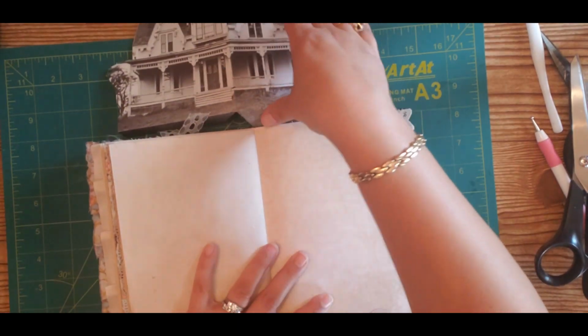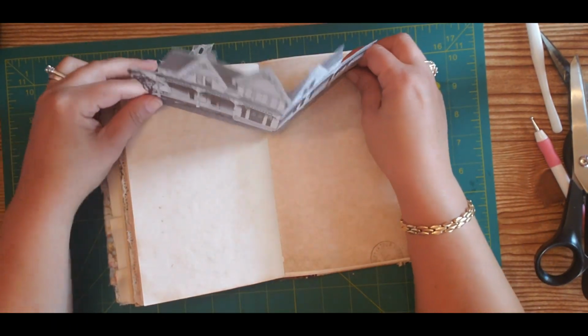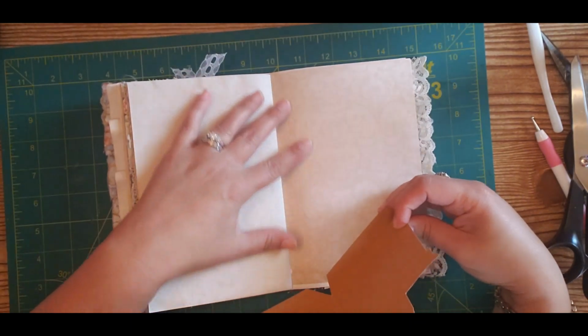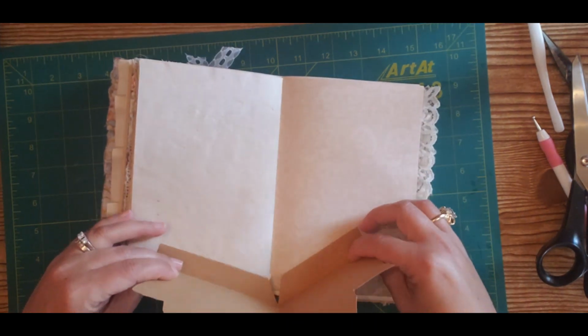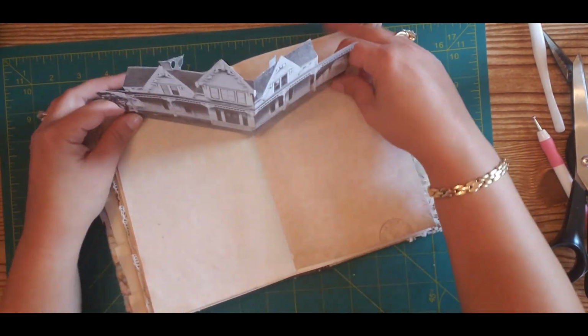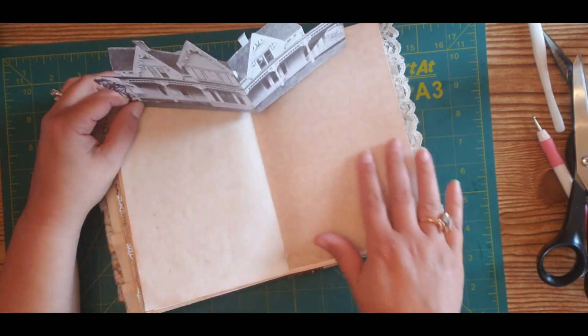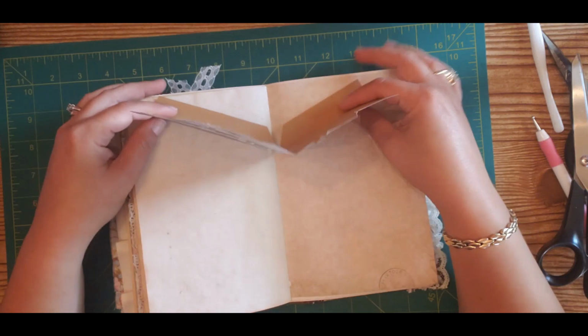So here is our page that we want to make sure that element fits into, and I'm going to go slightly to the top of the page. So I'm not going to place it at the bottom or middle. I'm going to go to the top. This way I still have all this room here for writing or collaging or whatever you like to do.